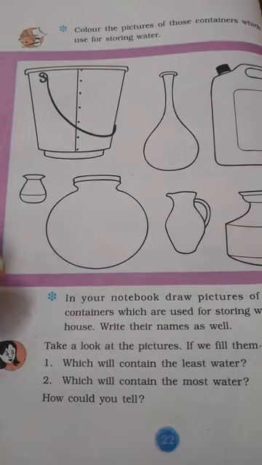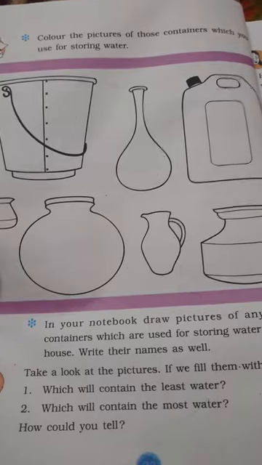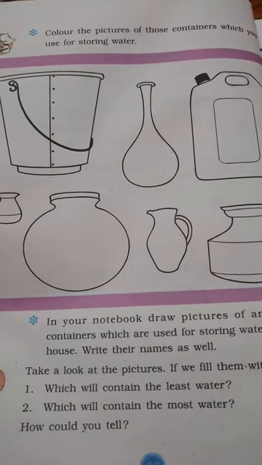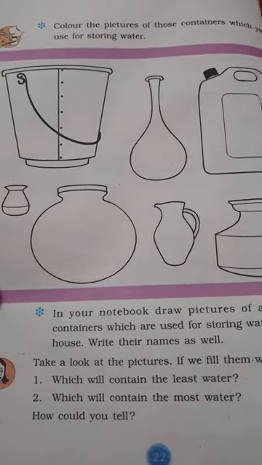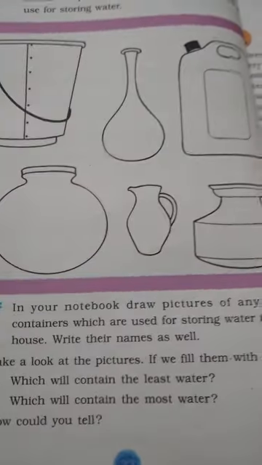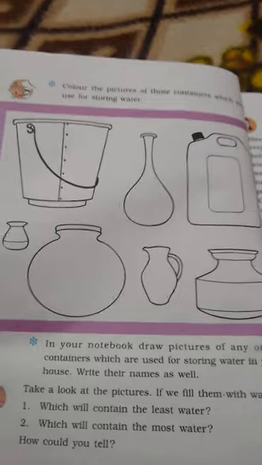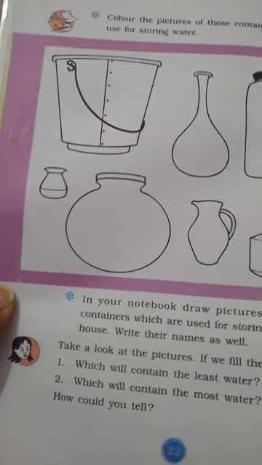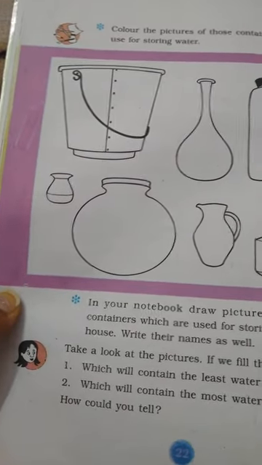Color the picture of those containers which you use for storing water. Water is stored in containers.